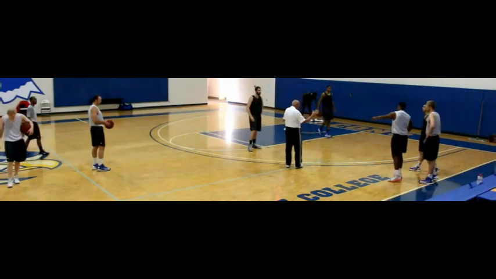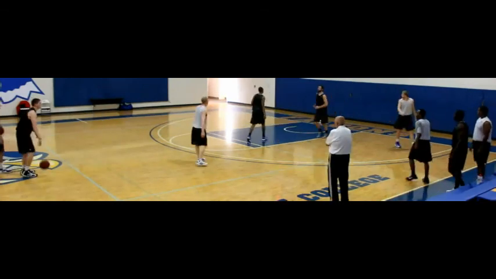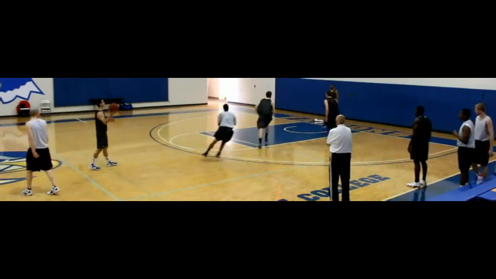I wanted to point this out. This guy, when he made the pass to the shooter, he rolled to the basket. And I'm going to back it up again so you can see it. But that's a very important move. It's going to be right here.